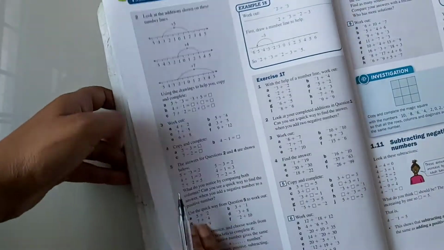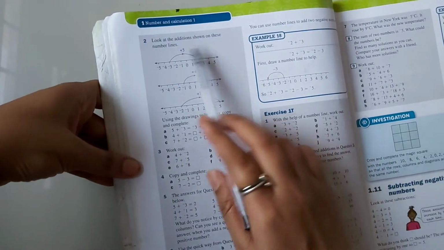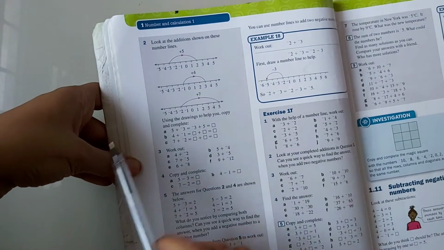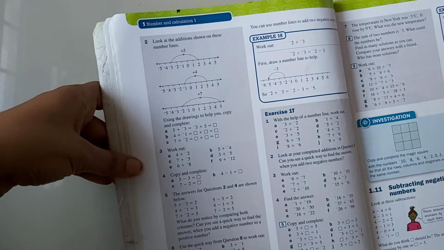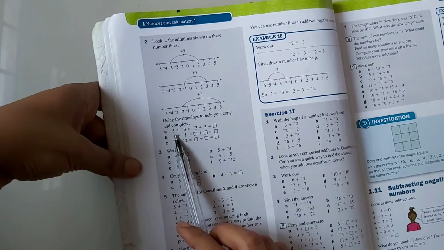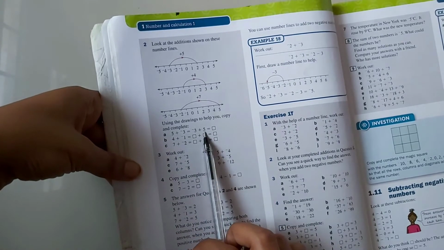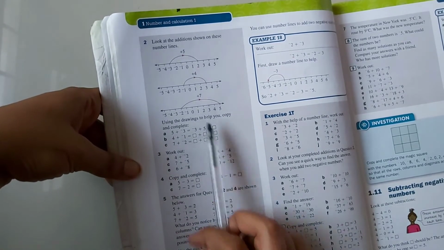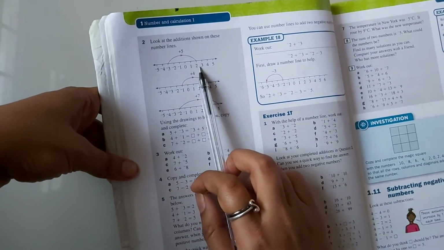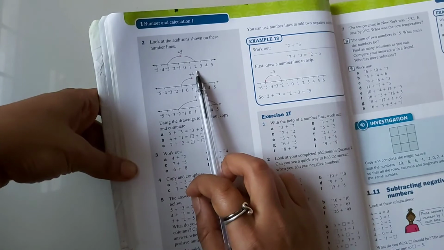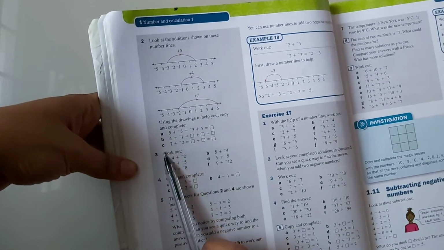Now, what is the next question we have here? That's right. Look at the addition shown on these number lines. So what do you have to do? Using the drawings to help you, copy and complete. So the first question is what here? It is 5 plus -3, which can also be written like -3 plus 5, right? Which gives us, you need to check what is the answer. From -3, he has taken 5 steps. What is the answer they got? That's right, it is 2. The answer for the first question is 2. So that is how we need to do B and C.